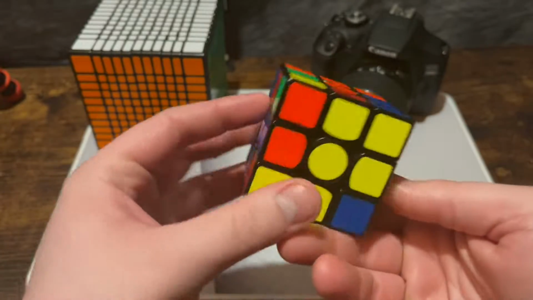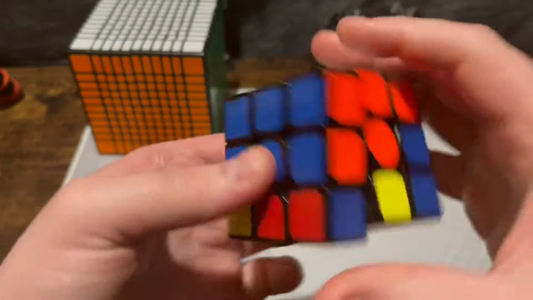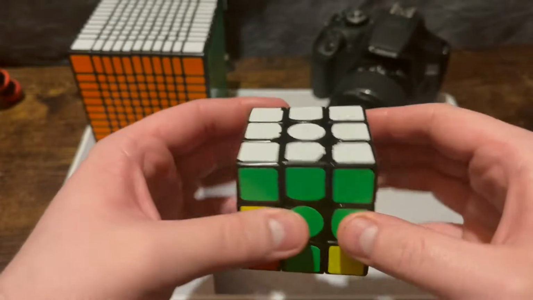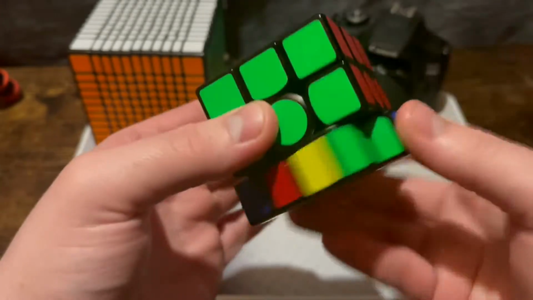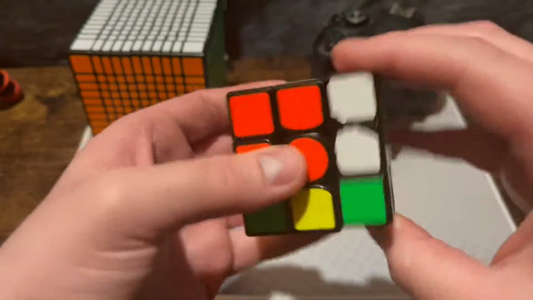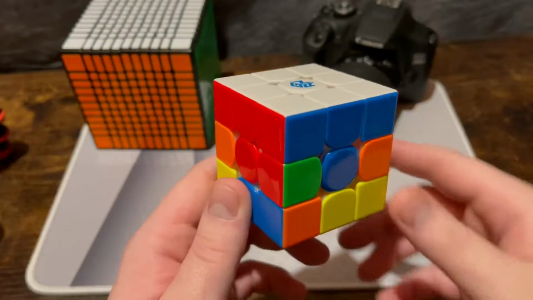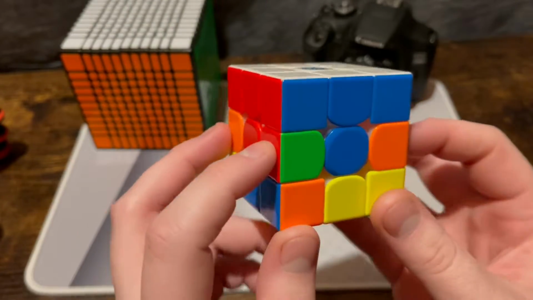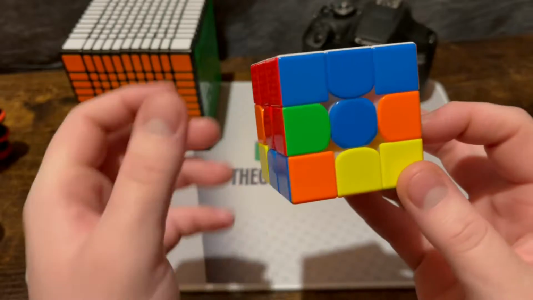The next step of layer by layer is building the middle layer, which consists of 4 edge pieces, and it looks like this. So you want to find pieces that fit in one of these 4 slots.